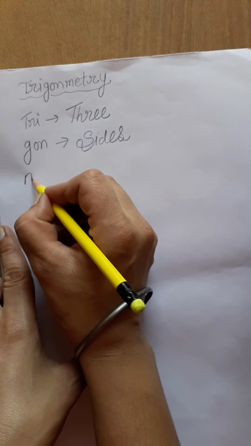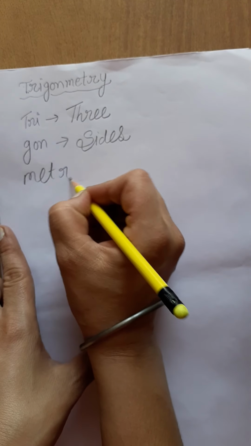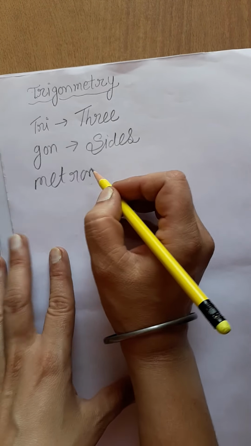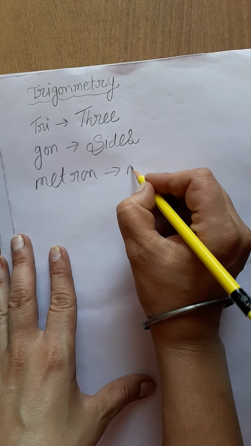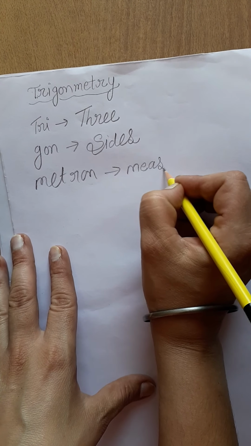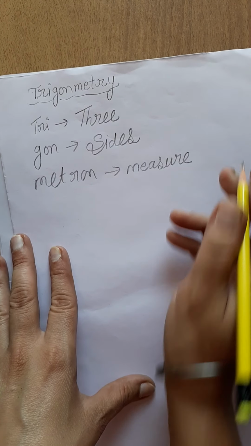And metron. Metron means measure. Means when we measure the 3 sides of a triangle, then the study of measuring the triangle is called trigonometry.